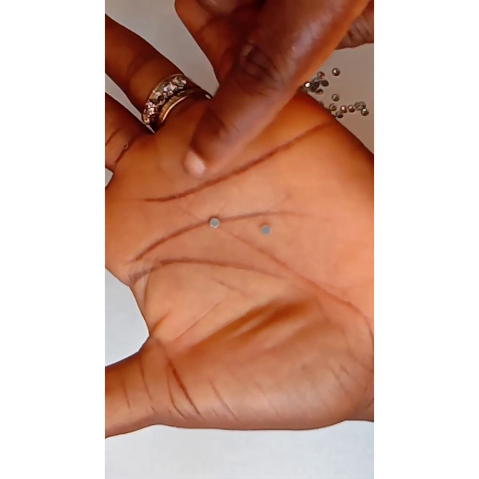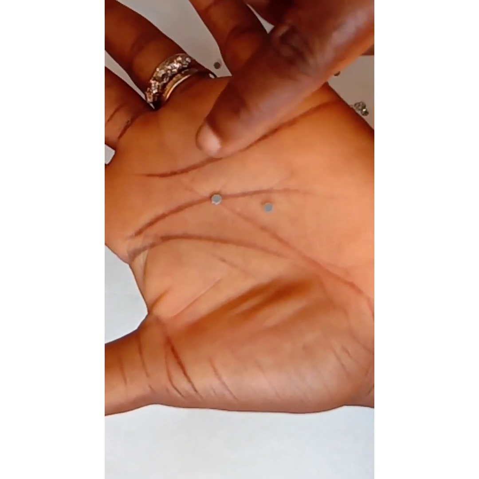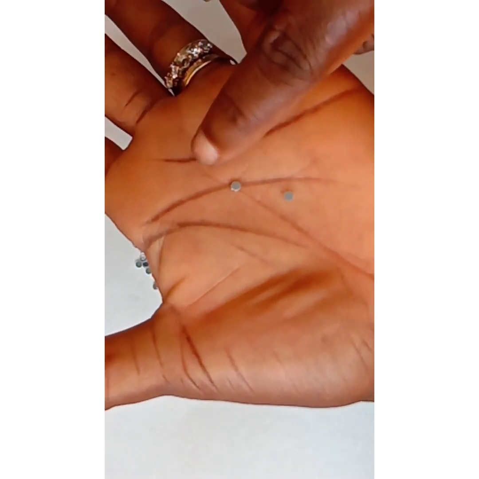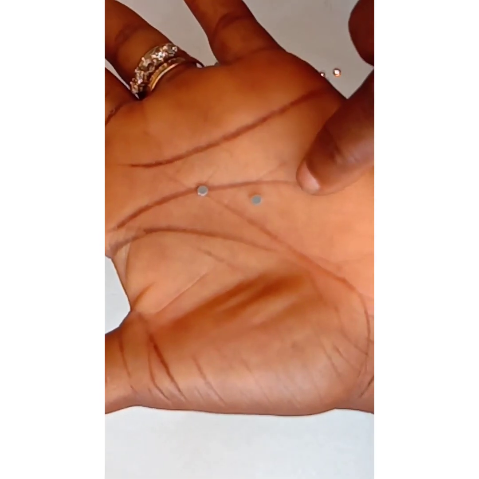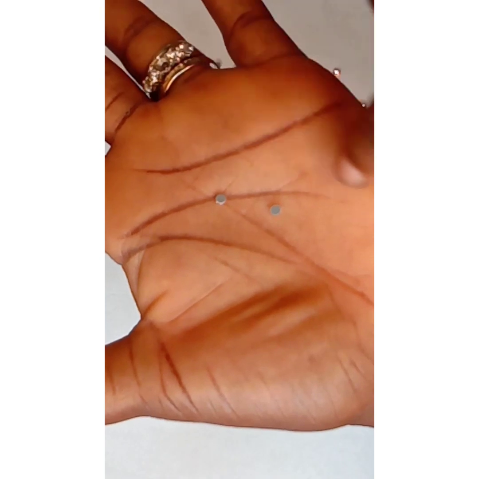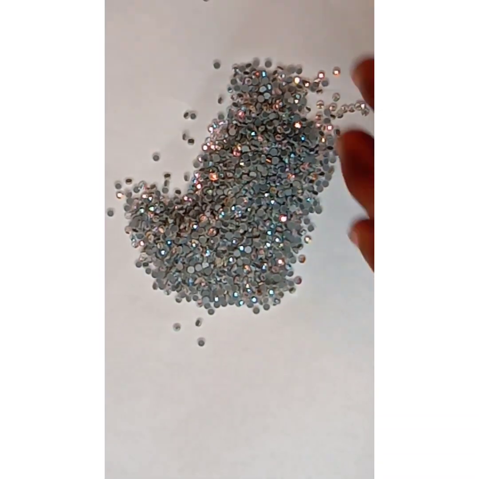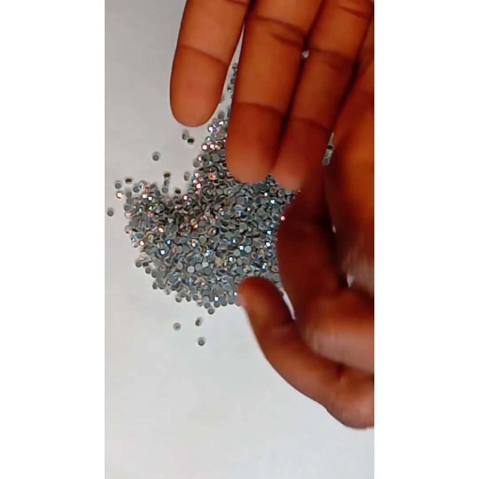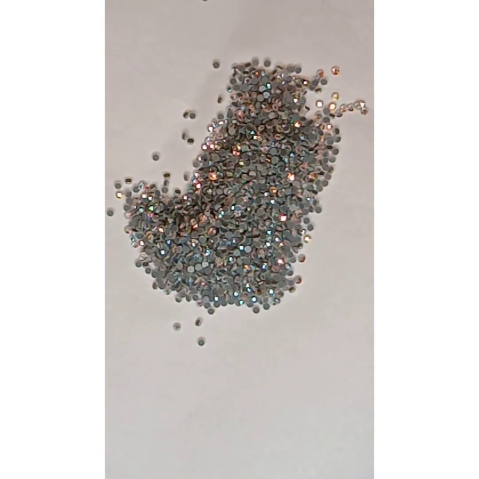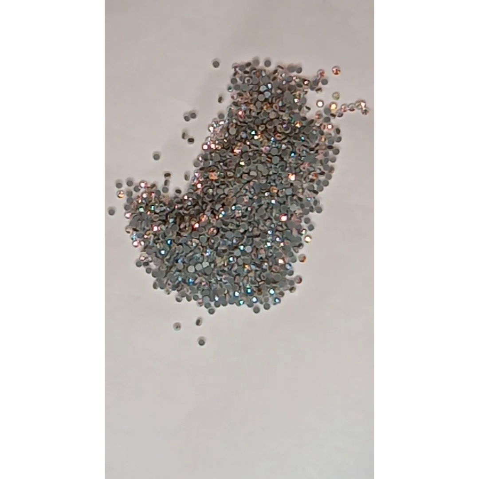You can see the difference between the 2. Not too dark. This is darker than this. This is the number 1 and this is the number 2. So notice the difference underneath your stones. And of course, it comes in different colors too. You can find them in different colors and sizes in the market.